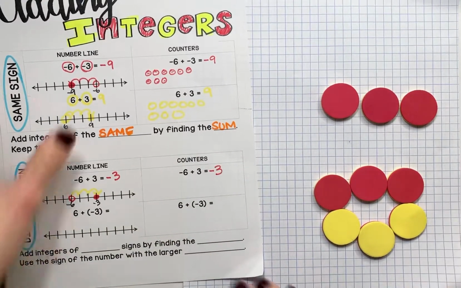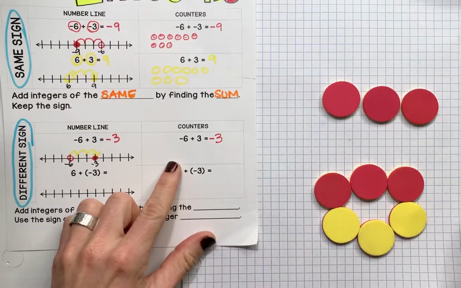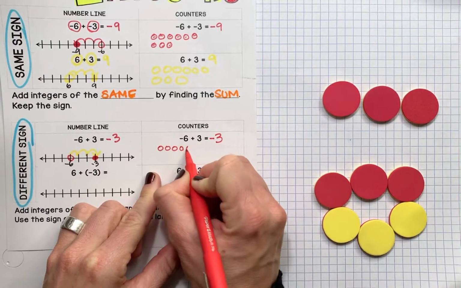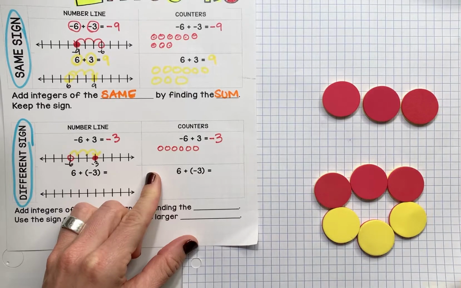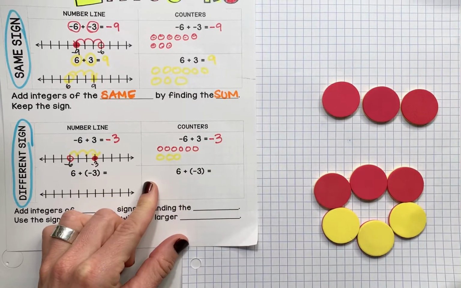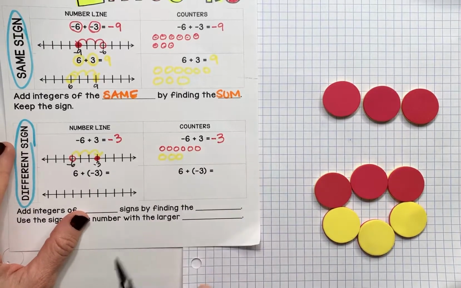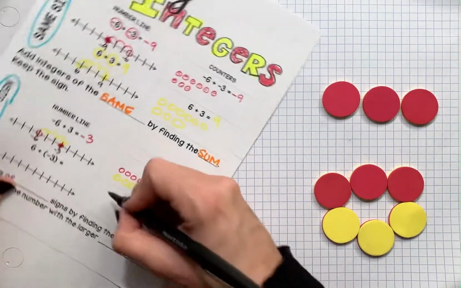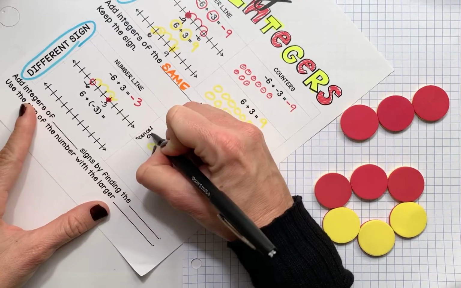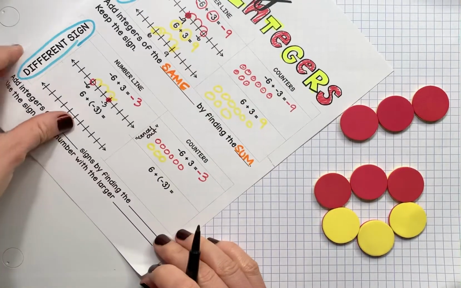So what I'm going to do is draw that same idea here. I have my 6 negatives, 1, 2, 3, 4, 5, 6. I'm going to add those 3 positives, 1, 2, 3. And then I'm going to show the zero pairs and how they cancel out. So I'm going to write here, cancel out. You're canceling out those zero pairs.